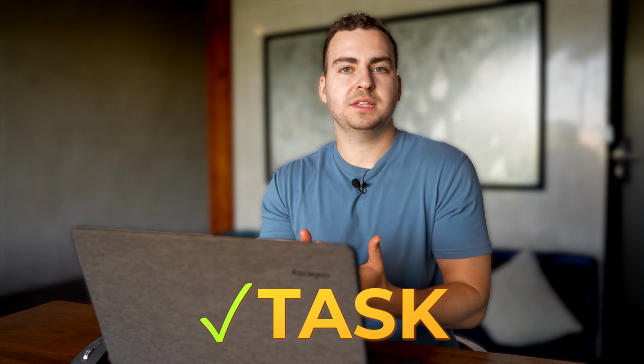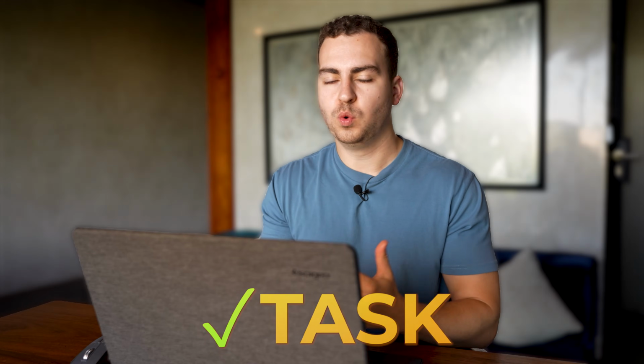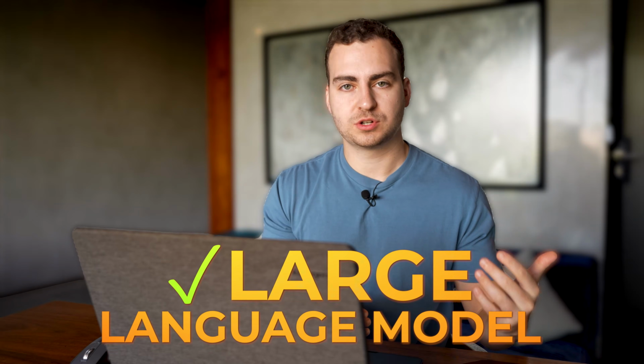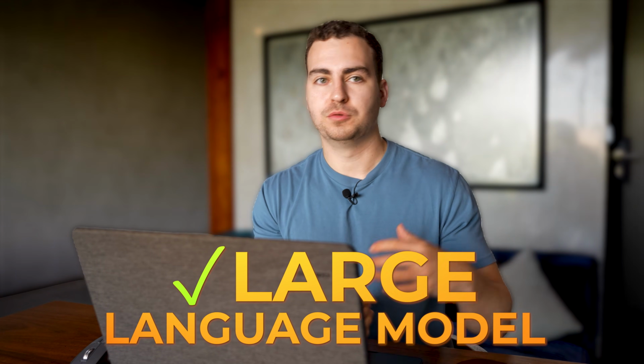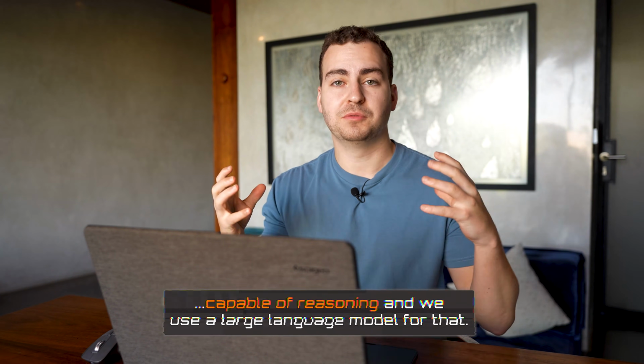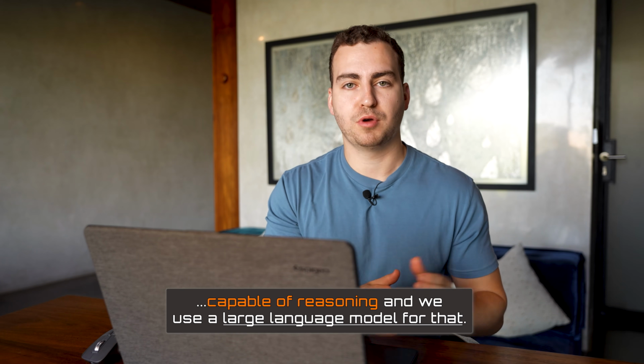Now, the next part of the automation is the task. So what is it that we actually want to do? What's the goal? What's the achievement? What's the result that we're trying to automate? The next part is an LLM, or large language model. Now this could be anything. It could be OpenAI, could be an Anthropic model, could be Minimax, could be DeepSeek, doesn't matter, but we need something that's capable of reasoning, and we use a large language model for that.